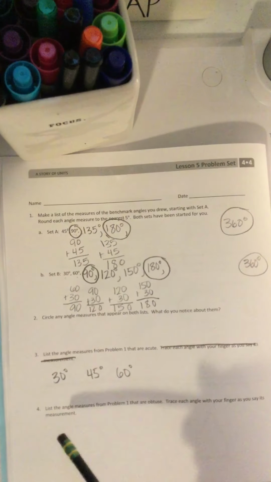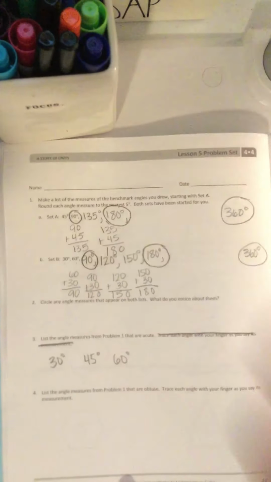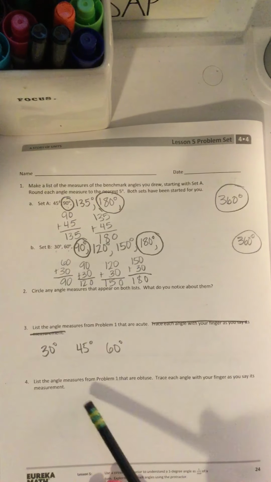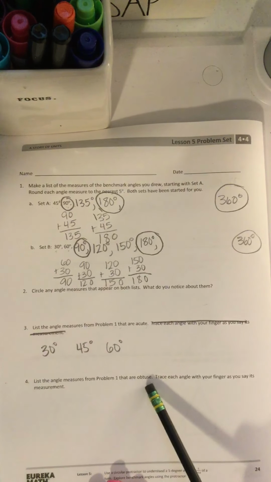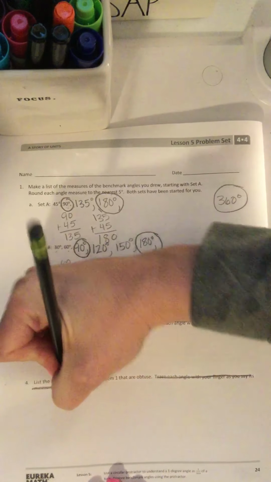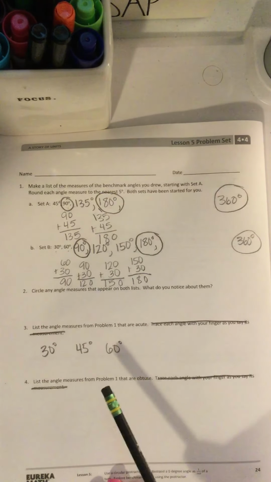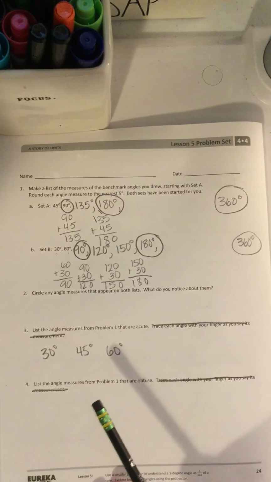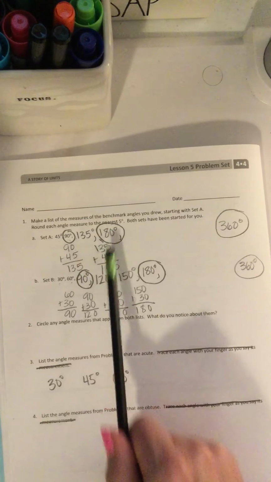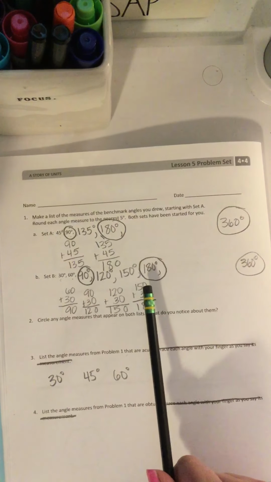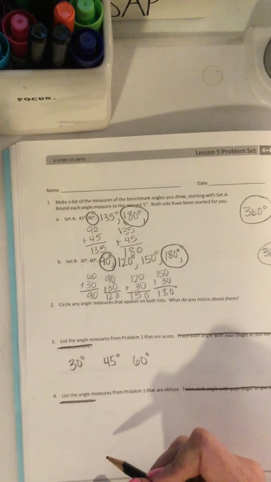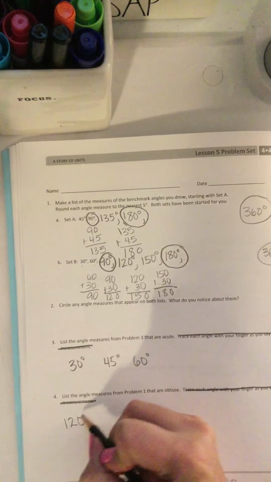And then it says list the angle measures. Oops, sorry, let me maybe zoom on that. List the angle measures from problem 1 that are obtuse. And then again, we can cross that off. All right, so acute are less than 90, but obtuse are all more than 90 degrees. So already we have quite a few numbers that we could list here. And again, if they share the number, we don't have to list it twice. So I can start my list with 120 degrees.